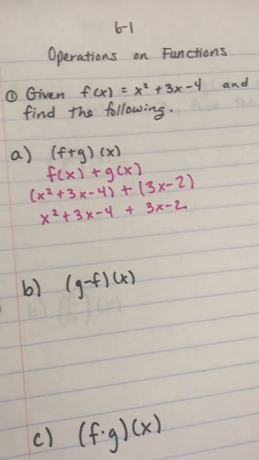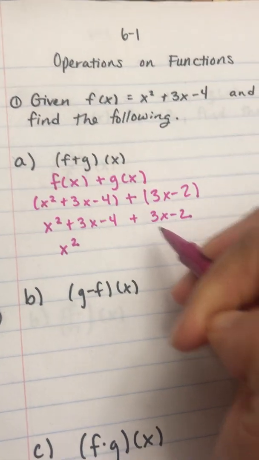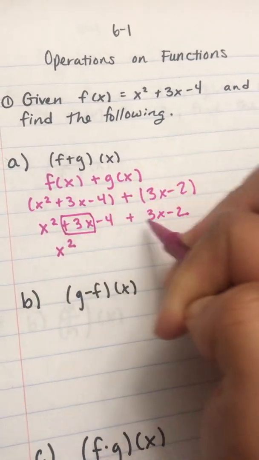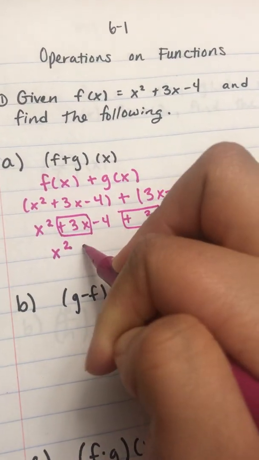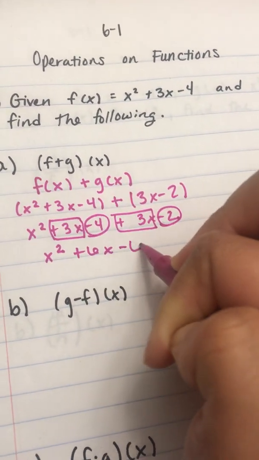And then we would combine like terms. So I would have x squared. If I combine 3x and 3x, I get 6x. And if I combine the negative 4 and the negative 2, I get negative 6.